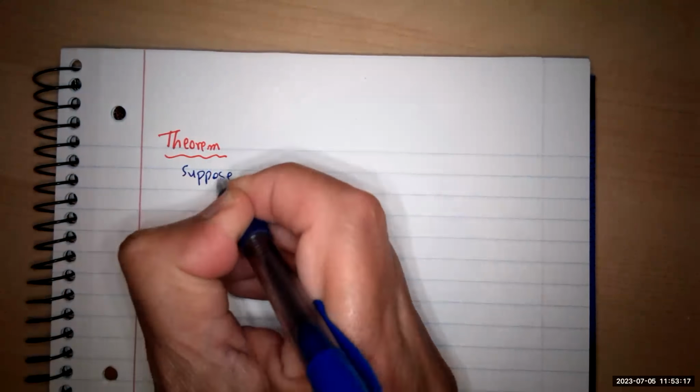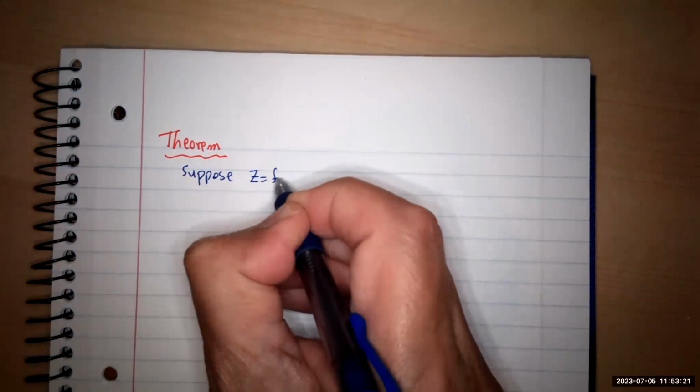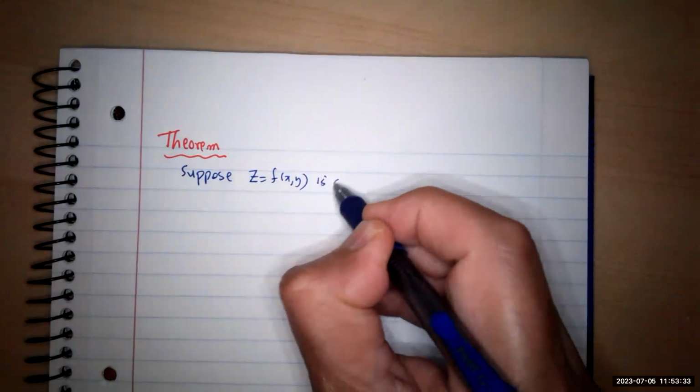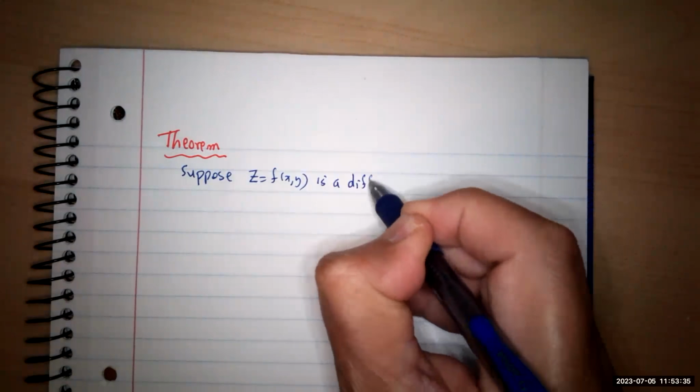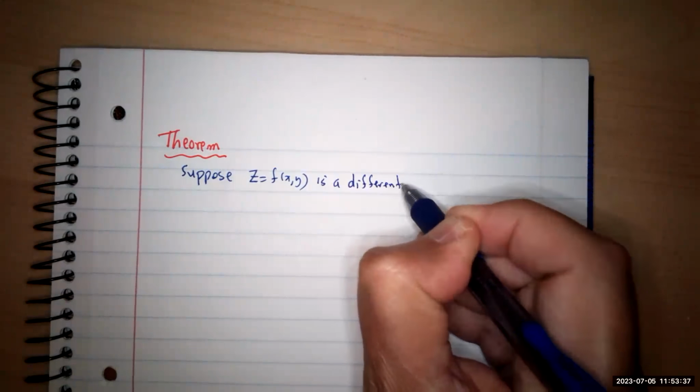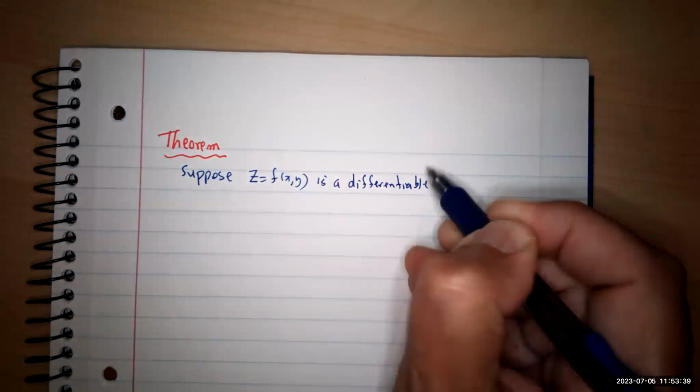So our theorem is, suppose again z equal to f of x y. We stated it for a function of two variables, and it's going to be the same, of course, for a function of three variables. Suppose z equal to f of x y is a differentiable function.